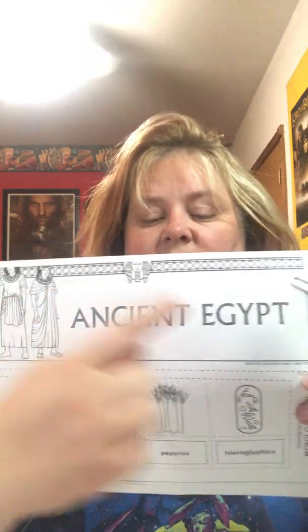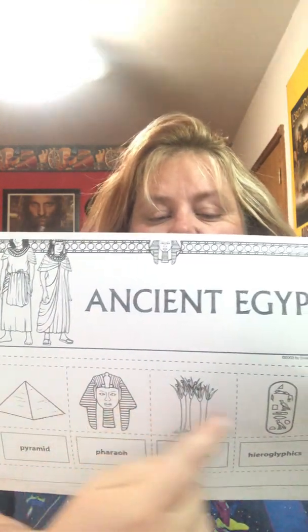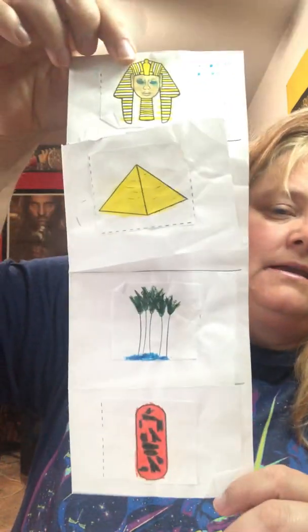So I've got this thing that says ancient Egypt, and then we have these words right here. And so what we're going to be doing is we're going to be making a flap book, and it looks like this when you get it done. And it's got 4 flaps. So you're just going to take, let me find my paper here. I have so many things on my desk at home. It's crazy. So you're going to just take a piece of paper.